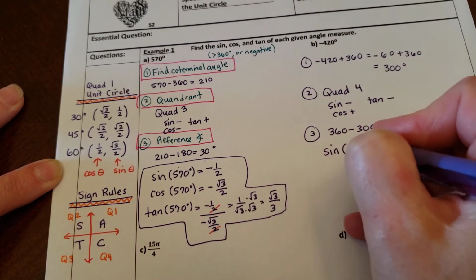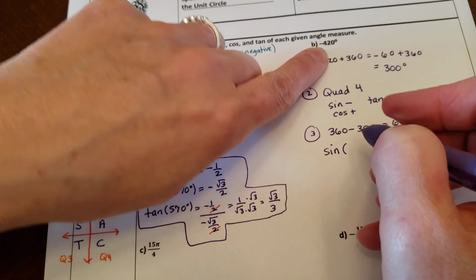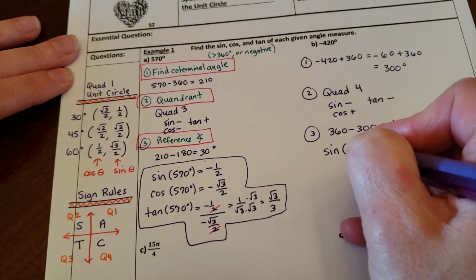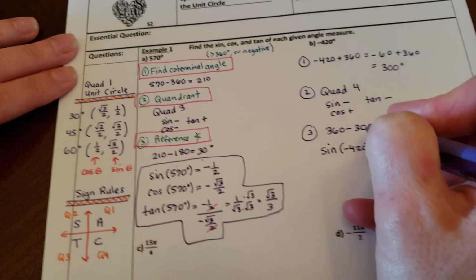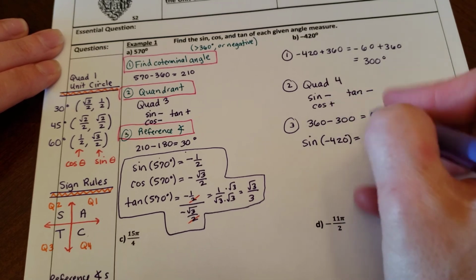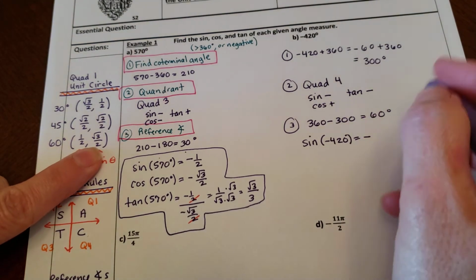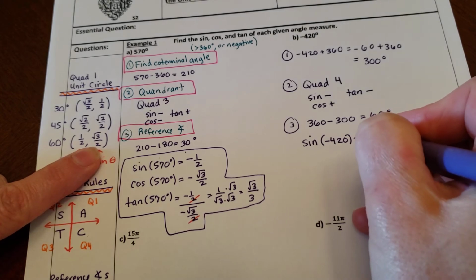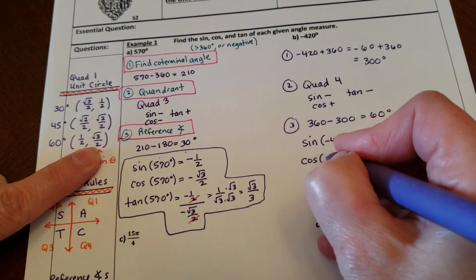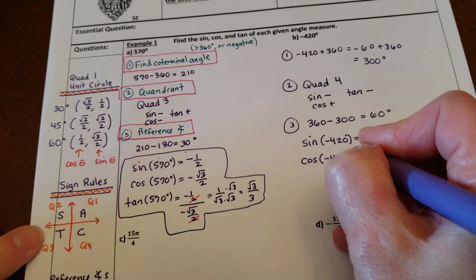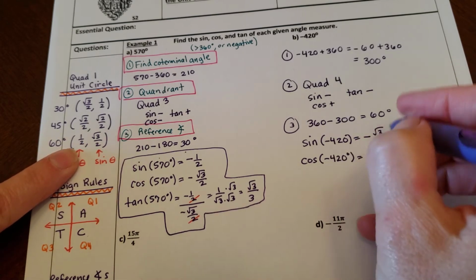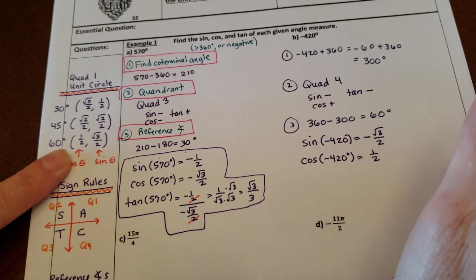So sine, again, make sure you use your original angle of negative 420 equals, so sine is negative, so let's get a negative on there. And then sine of 60 is radical 3 over 2. Cosine of negative 420 degrees is going to be positive 1/2.